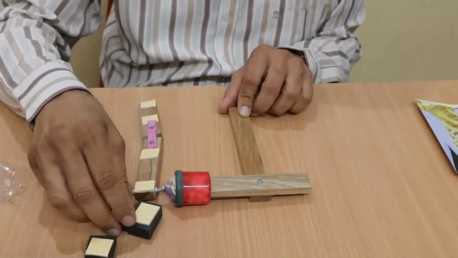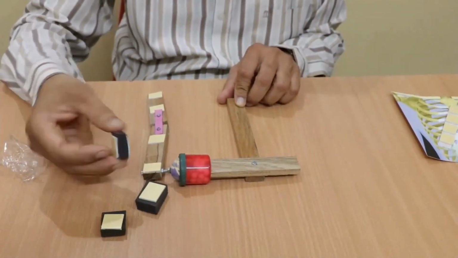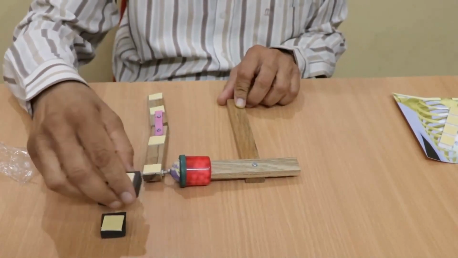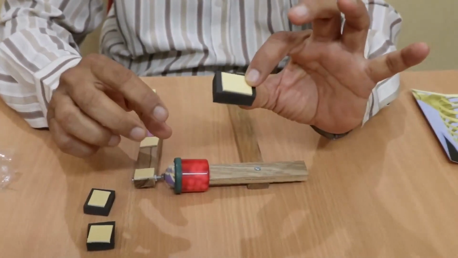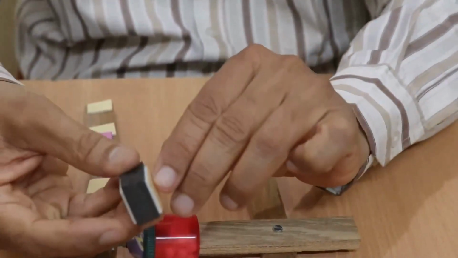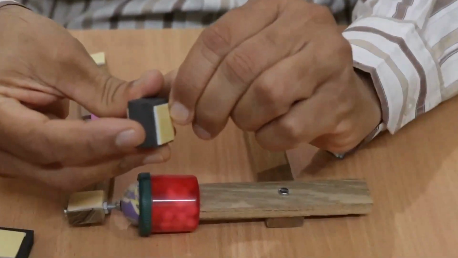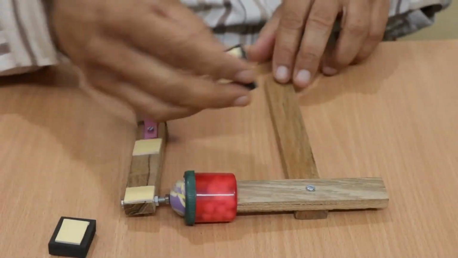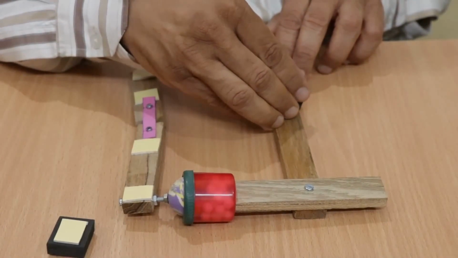We have these 3 foam pieces having adhesive tape from both the sides. The one is little thicker. So remove its release paper of one adhesive tape and fix it in this long batten at lower end like this.